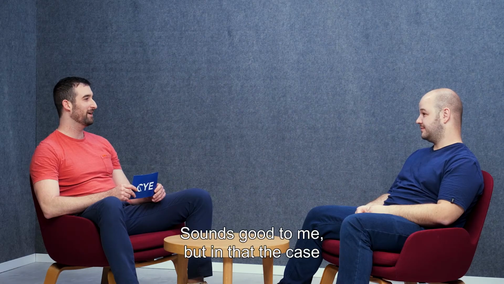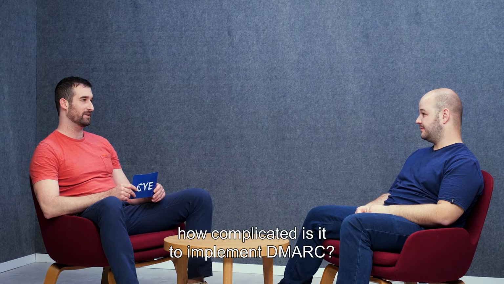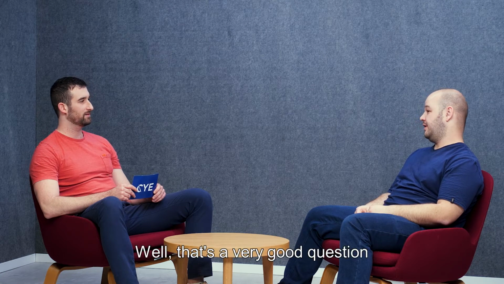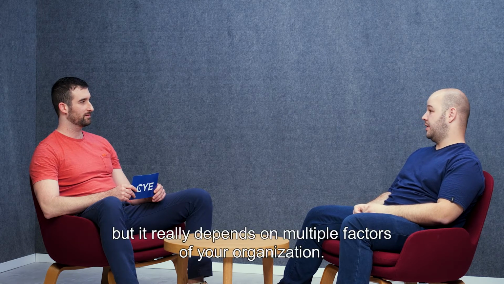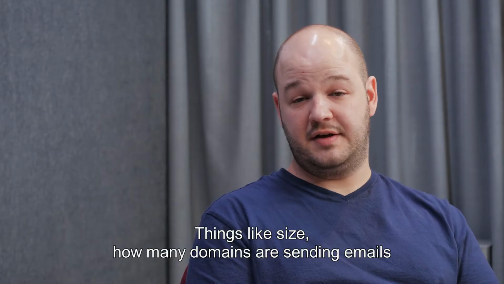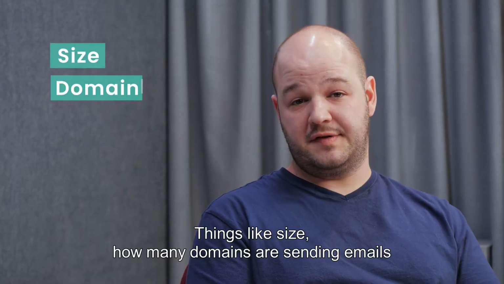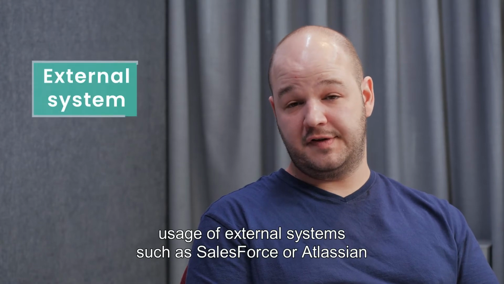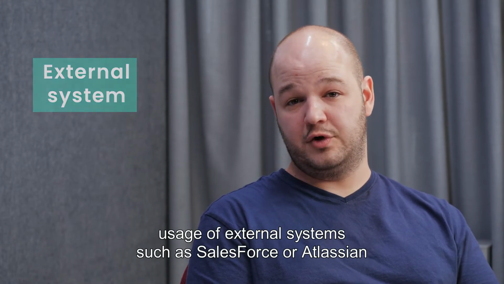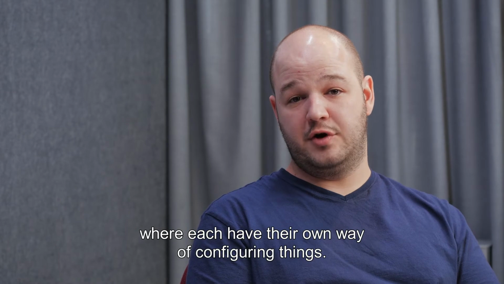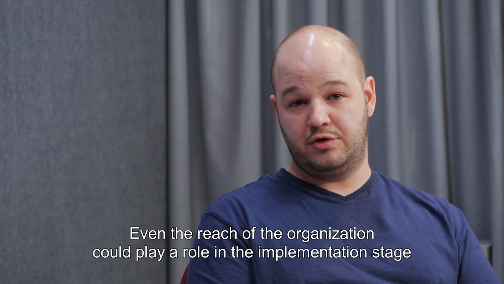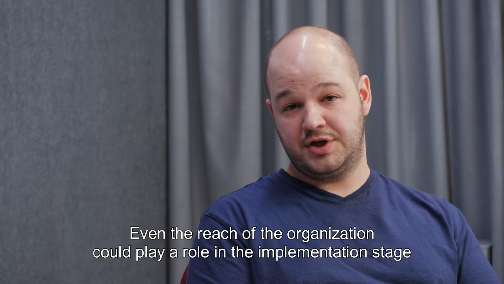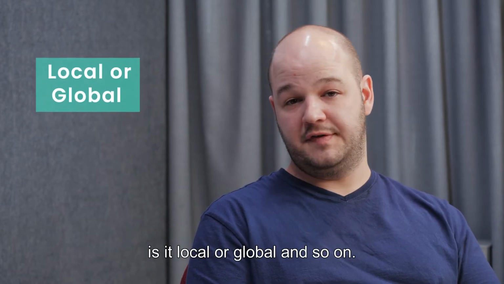Sounds good to me. But in that case, how complicated is it to implement DMARC? Well, that's a very good question, but it really depends on multiple factors of your organization. Things like size, how many domains are sending emails, usage of external systems such as Salesforce or Atlassian, which each have their own way of configuring things. Even the reach of the organization could play a role in the implementation stage. Is it local or global, and so on.